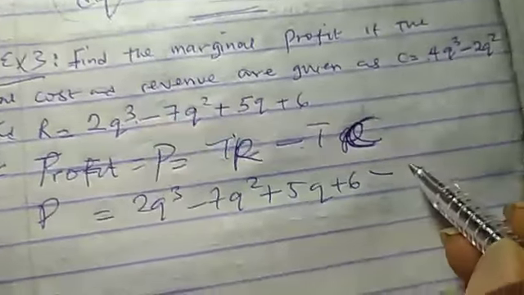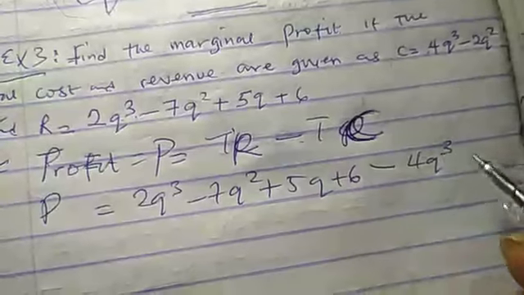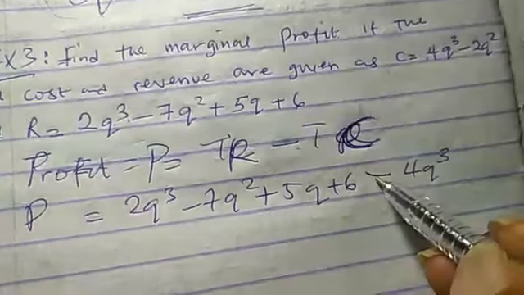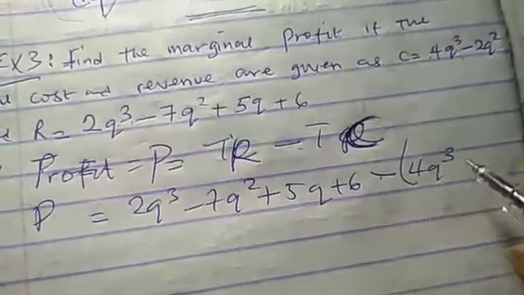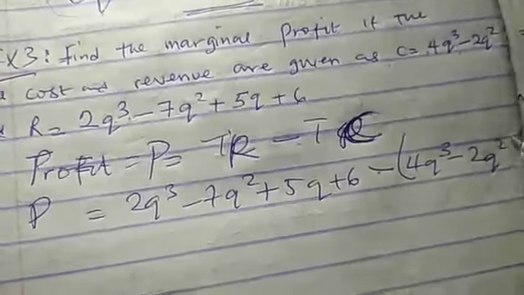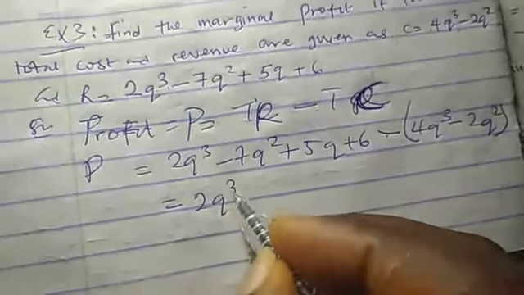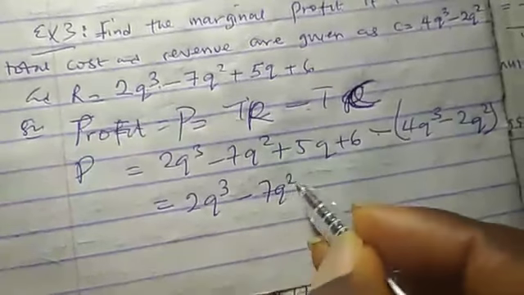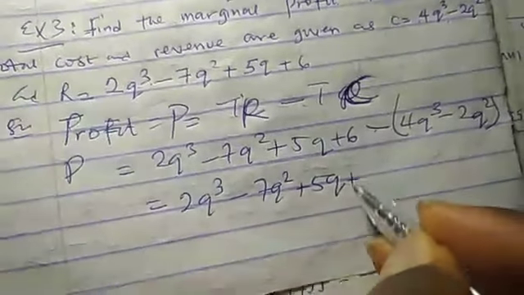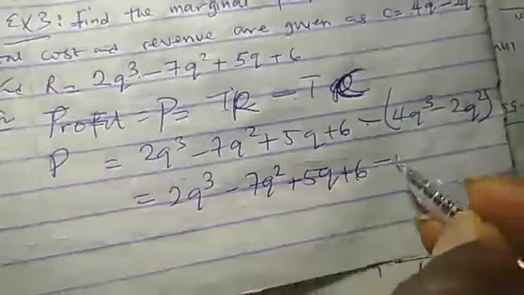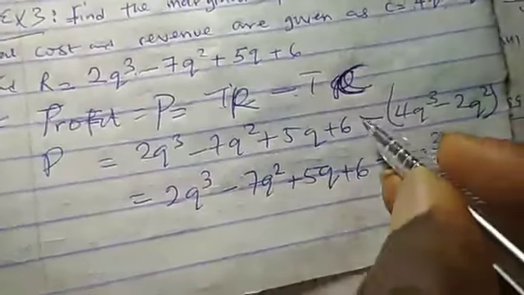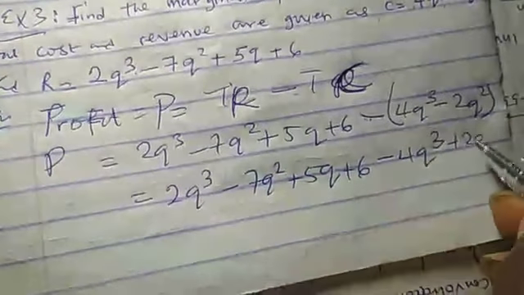This is our total cost: 4Q cube minus 2Q square. The minus will affect this, which at the end of the day will give me 2Q cube minus 7Q square plus 5Q plus 6 minus 4Q cube plus 2Q square.